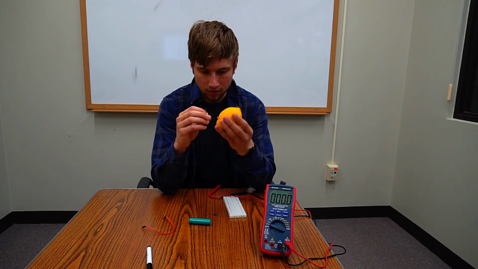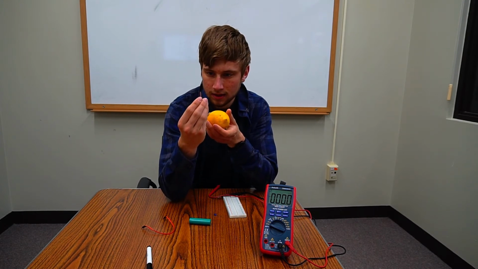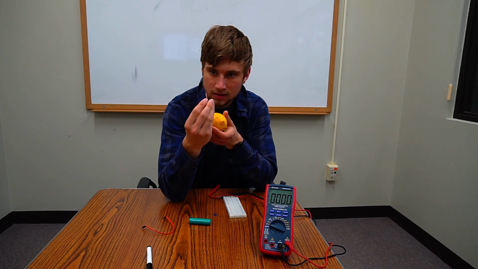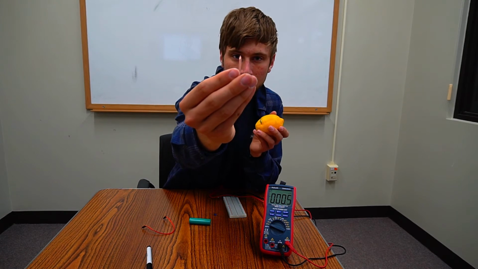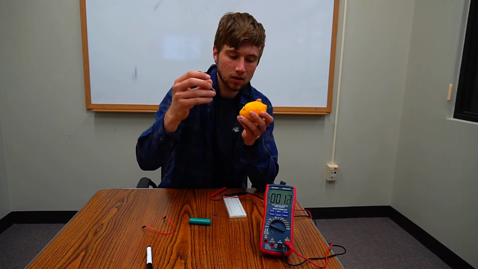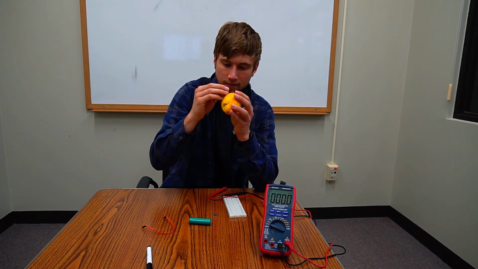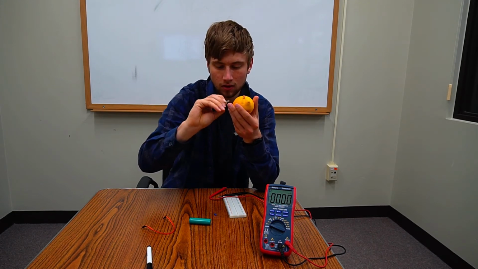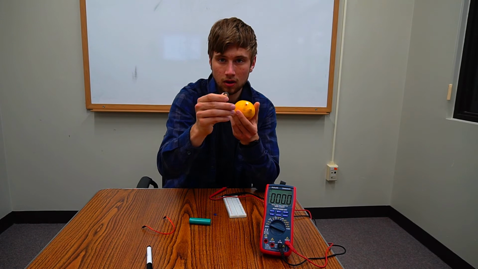So I'm just going to take them out for a second to show you what they are. This is a copper nail. As you can see, there's a bit of discoloring on that copper nail. This is going to be our positive electrode of this battery. And on this side is our zinc washer.